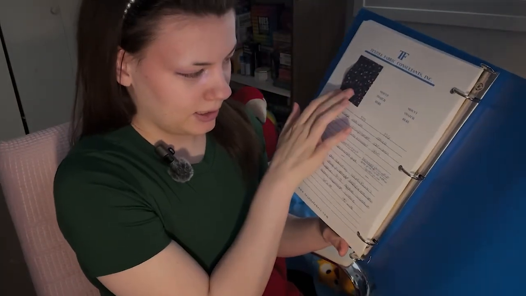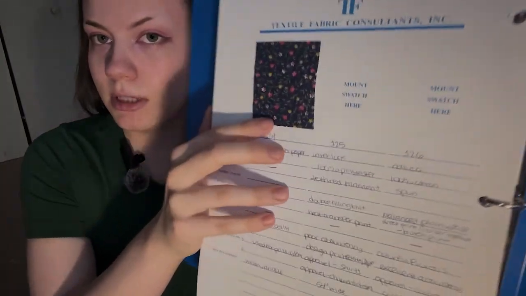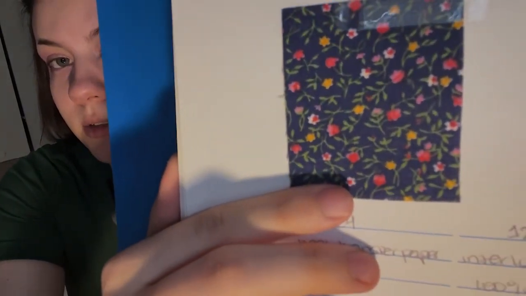That means that this one is calico, 100% cotton. That's a really cute pattern. You can see, what's really nice about this is that I can go through and see what the stretch content is like. Because obviously, if you have a lot of really good fabric stores, you can just go in person and feel some of the fabrics and source it on your own.